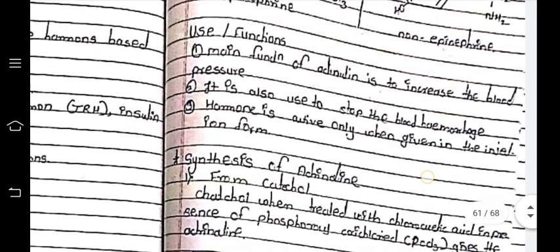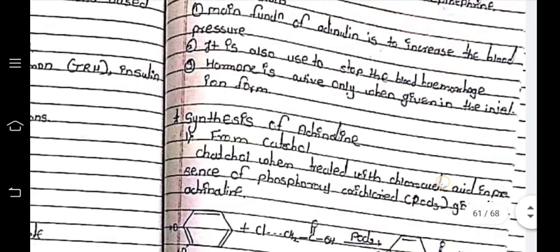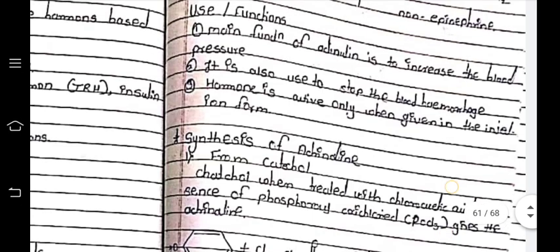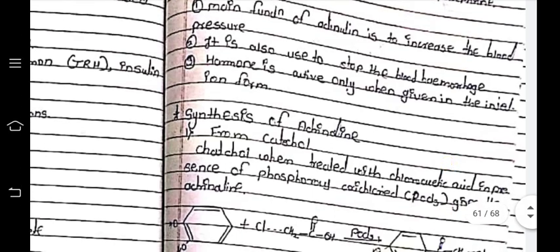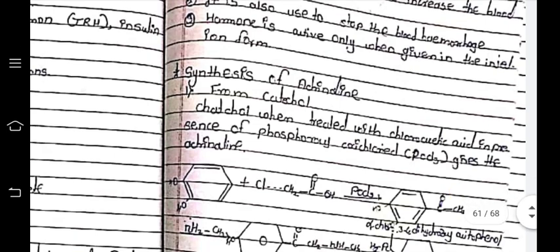Uses and functions. The main function of adrenaline is to increase blood pressure. It is also used to stop hemorrhage. The hormone is active only when given in injection form.